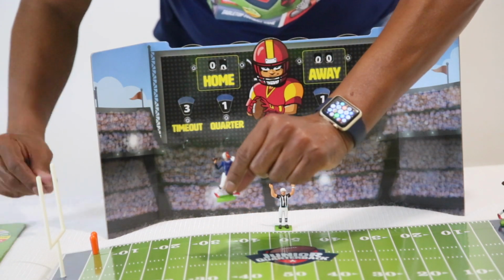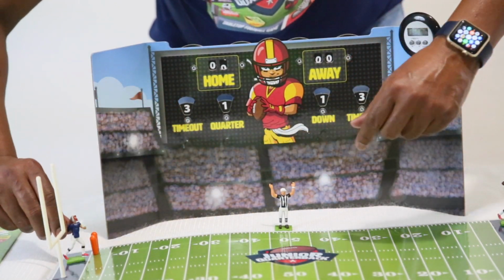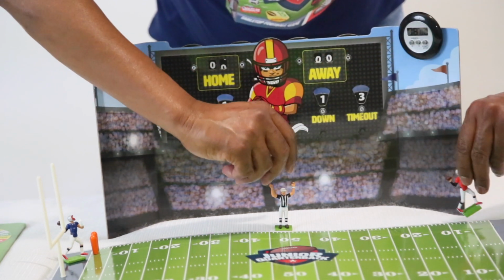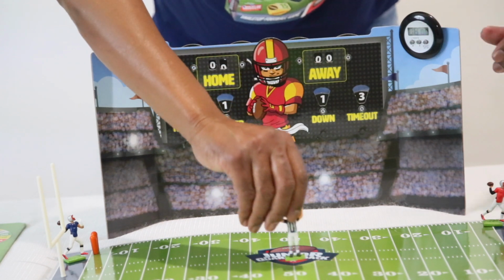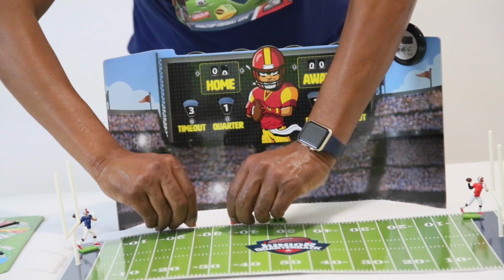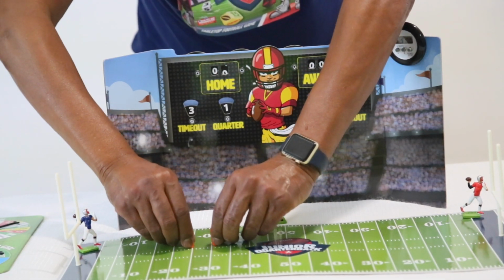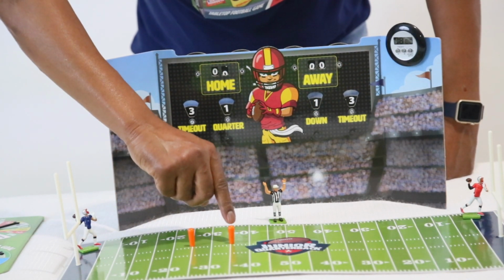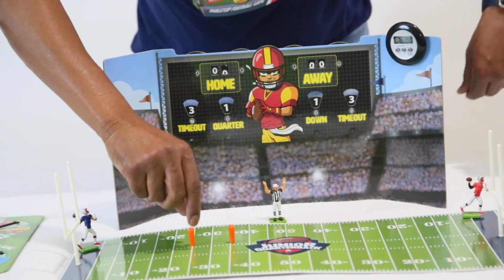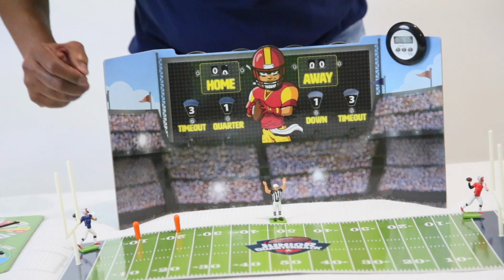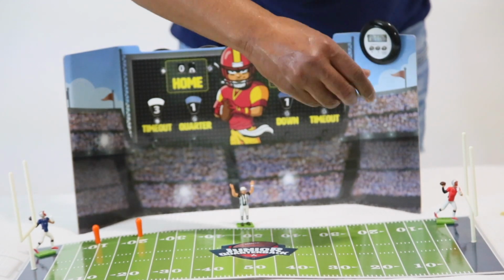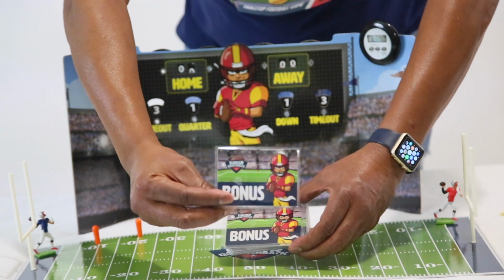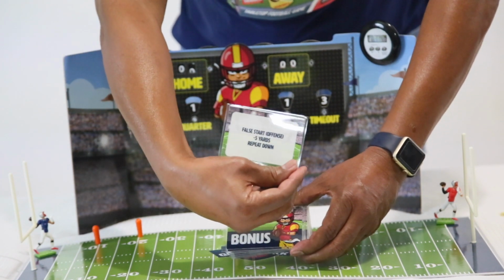This is the home quarterback. This is the visitor quarterback. This is the game referee. These are the official ball markers. This is the spot of the ball here. This is where the player needs to get to for the first down, the second ball marker. This is the official bonus deck cards, the front part, and the movement is on the back.